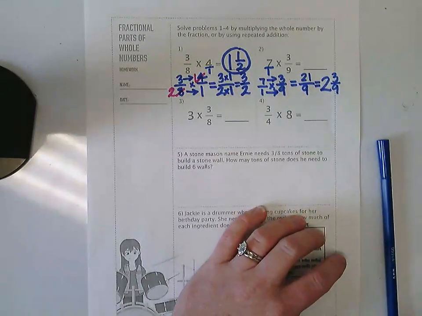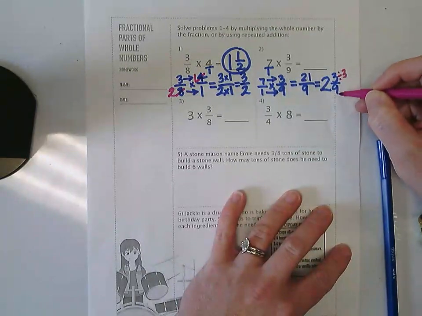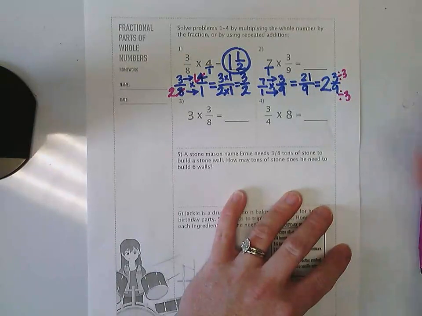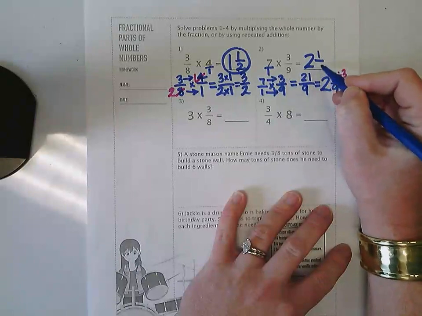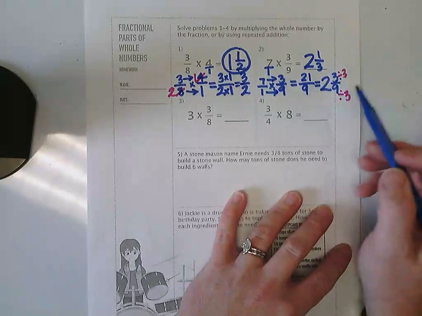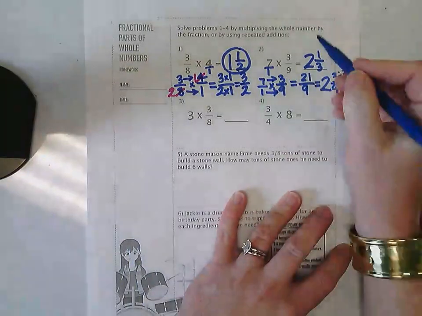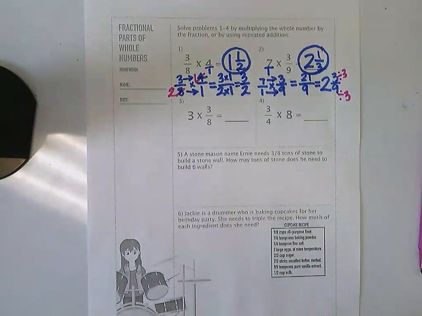Now notice you can divide out a 3 out of your fraction, so don't forget to do that. Making my final answer 2 and 1/3, because 3 divided by 3 would give you 1. 9 divided by 3 would give you 3. Making your final answer 2 and 1/3.